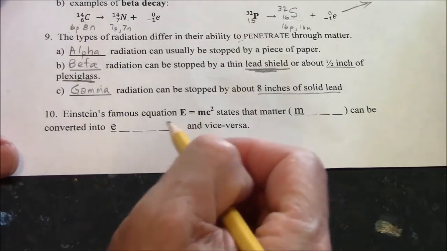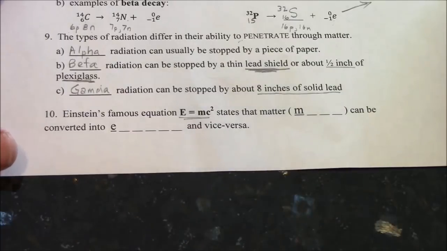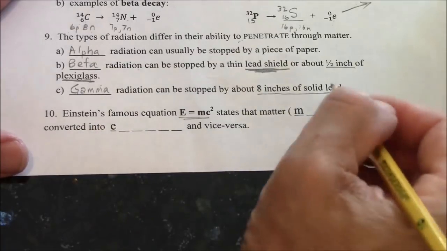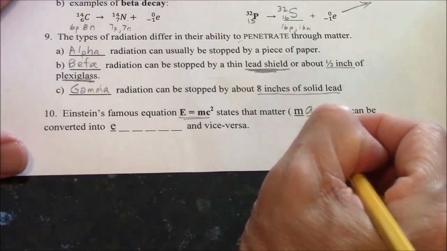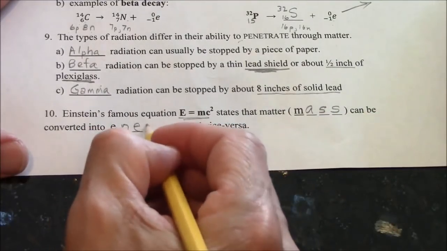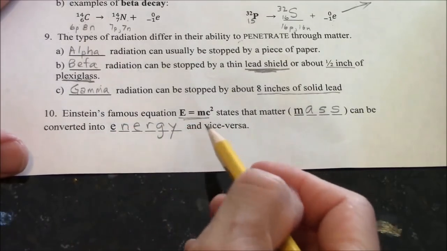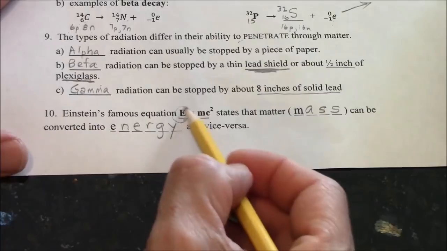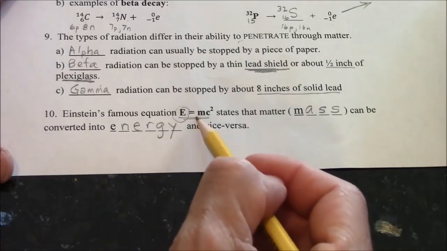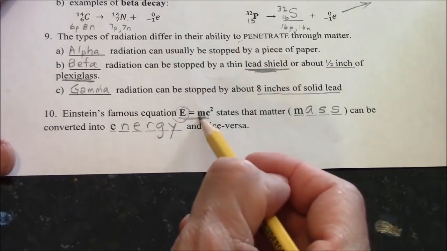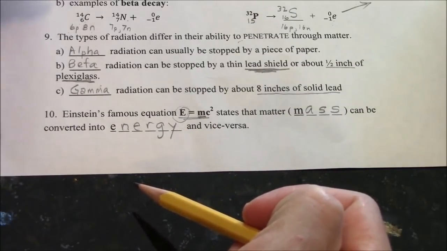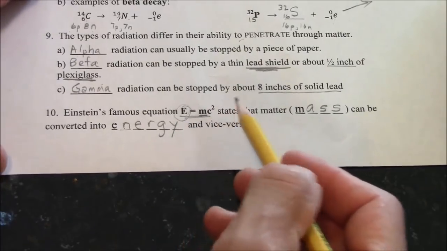The last one here, I believe this may be the most famous equation in all of science, E equals mc squared. It comes from Einstein's theory of relativity. In this equation, mass and energy are equated. And what this means is that if you have a nuclear process, for example, that apparently creates energy, there will be a loss of mass. And so the products of a nuclear decay weigh less than the starting materials.